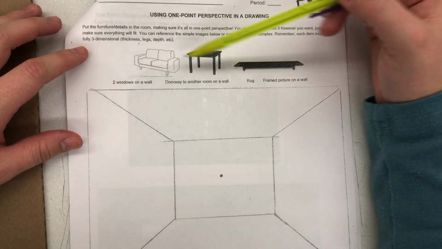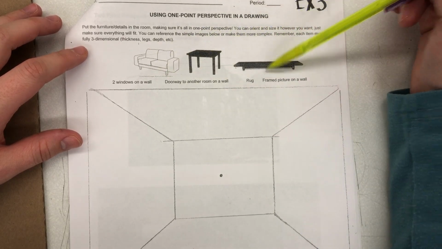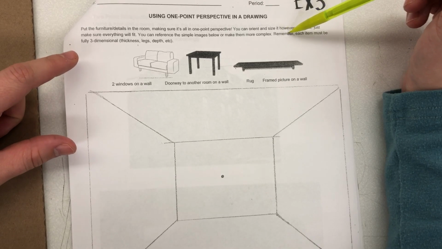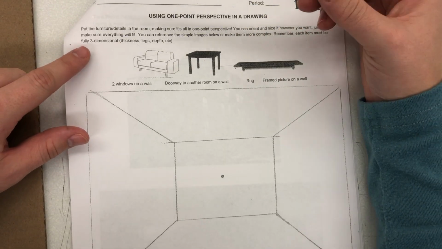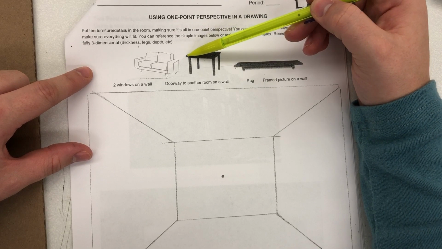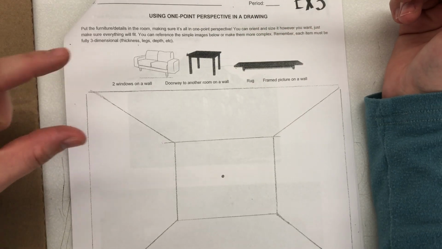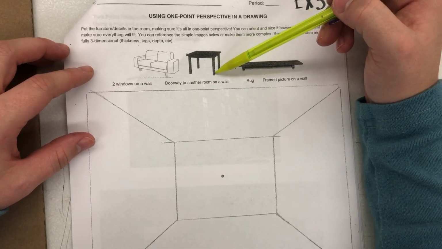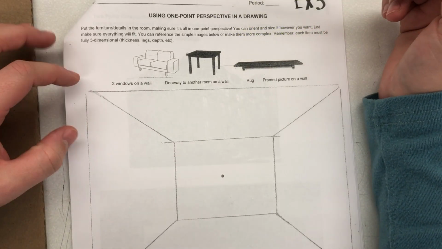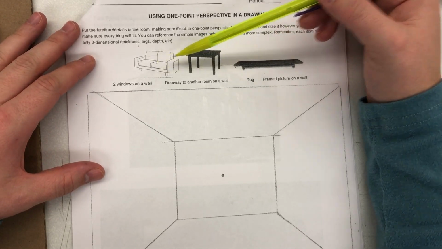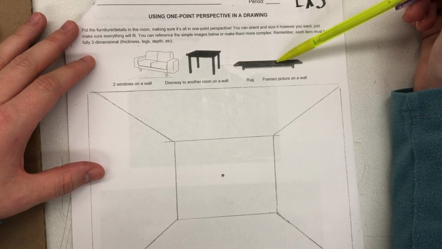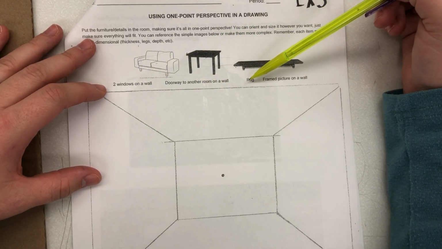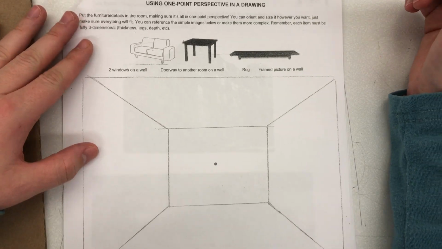You can reference the simple images below, like couch, table, shelf, or make them more complex, or from your imagination, whatever. Remember, each item must be fully 3-dimensional. So if it's a table, you have to have the thickness of the table, like the tabletop is thick. It's not just like a sheet of paper. It has to have legs, depth, all that good stuff. So we have a couch, a table, a shelf hanging on the wall, 2 windows, a doorway to another room, a rug, and then a framed picture on the wall.